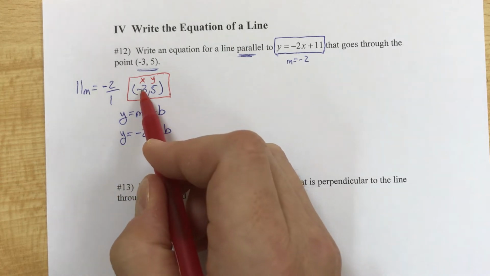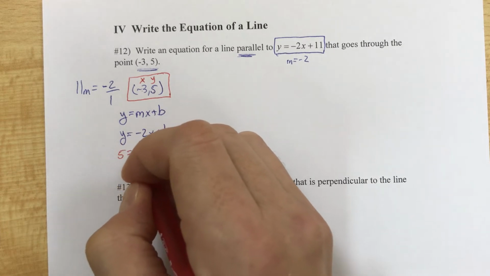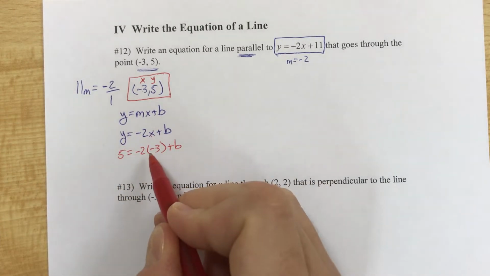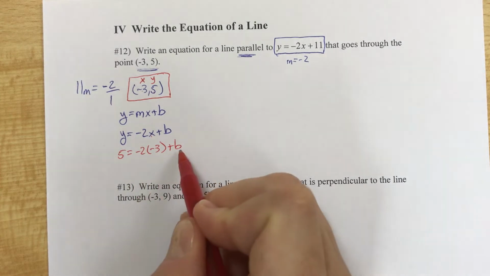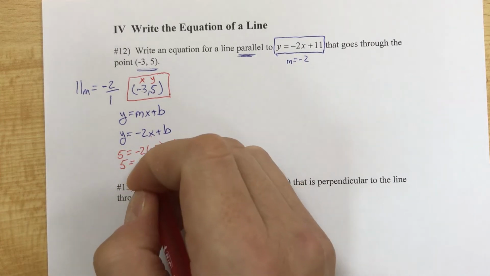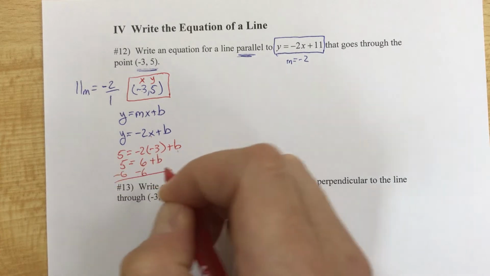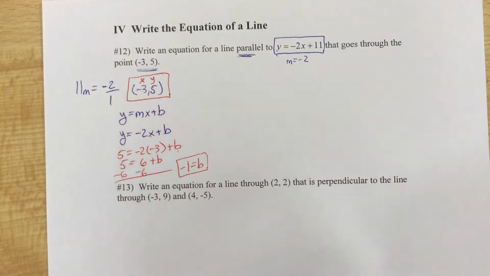I'm going to substitute negative 3 for x, 5 for y. The reason I can do this is they tell me this point is on the line, so it must make the equation true, and now I can solve for b. So we get 5 equals, this would be positive 6 plus b. I'm going to subtract 6, and we end up with negative 1 is equal to b.